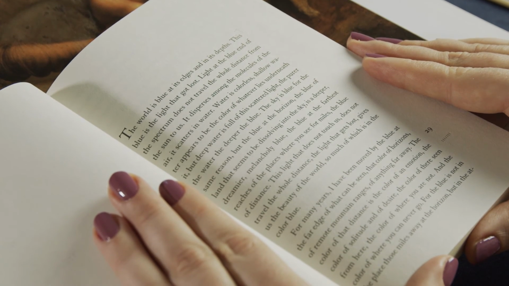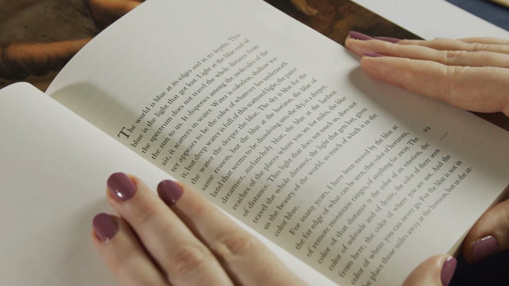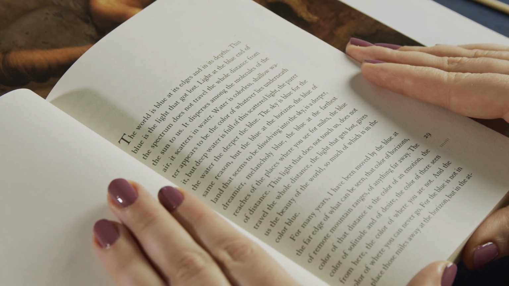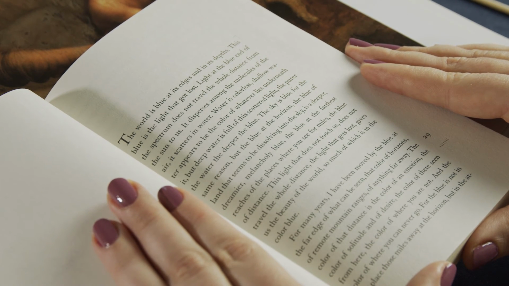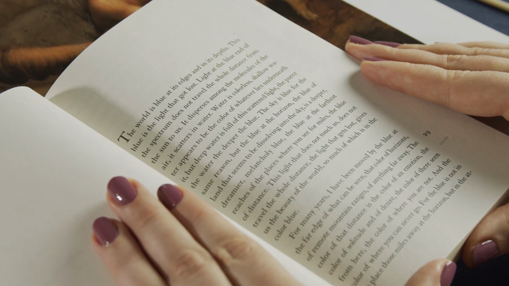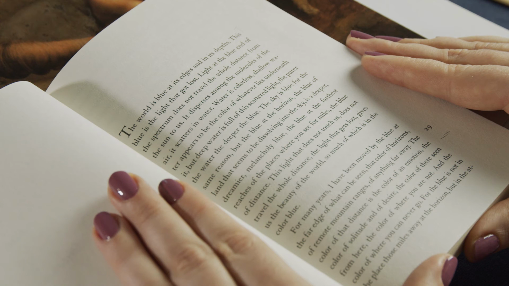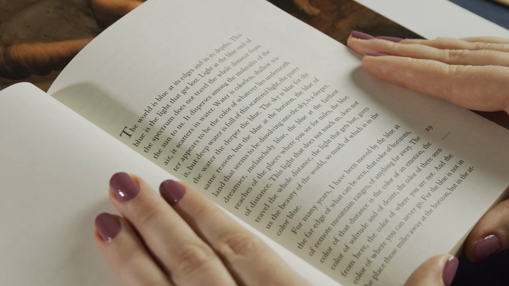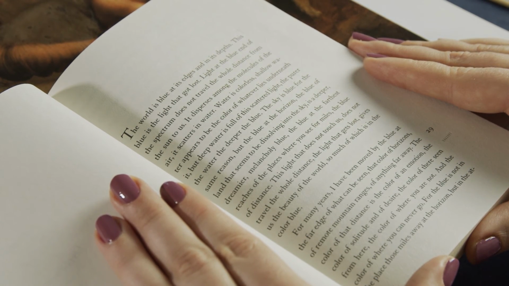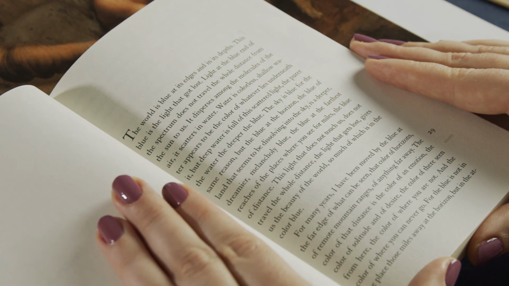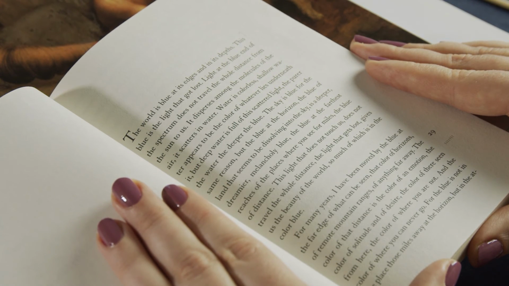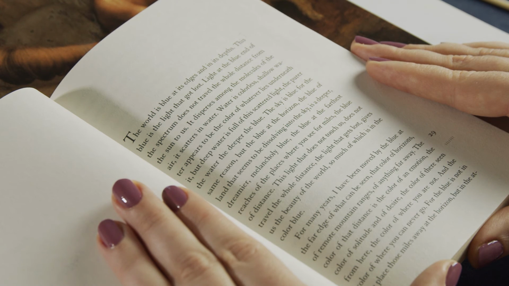The world is blue at its edges and in its depths. Just blue is the light that got lost. Light at the blue end of the spectrum does not travel the whole distance from the sun to us. It disperses among the molecules of the air. It scatters in water. Water is colorless. Shallow water appears to be the color of whatever lies underneath it, but deep water is full of this scattered light. The purer the water, the deeper the blue.